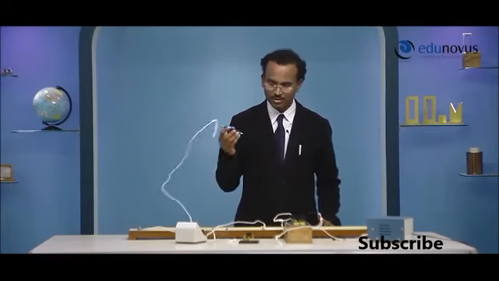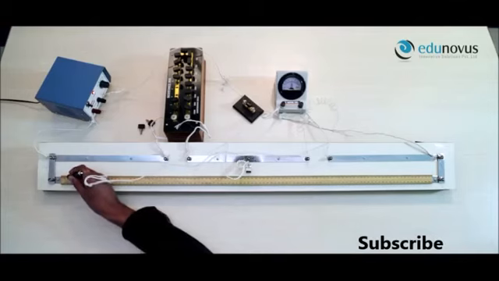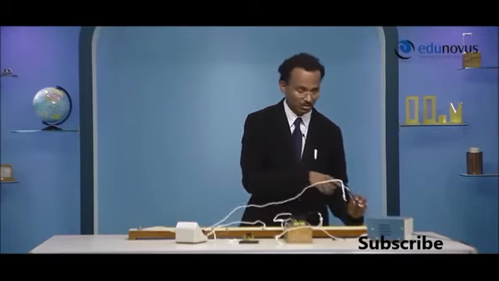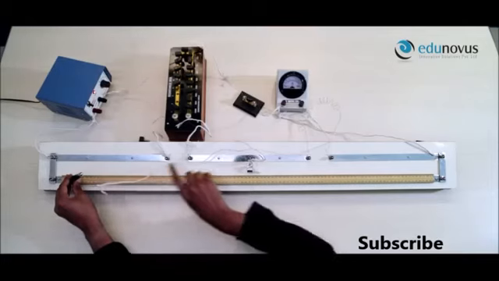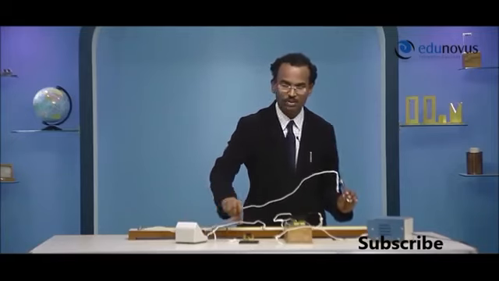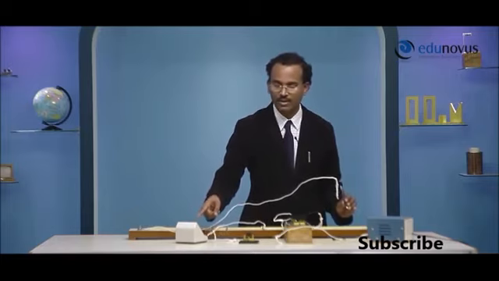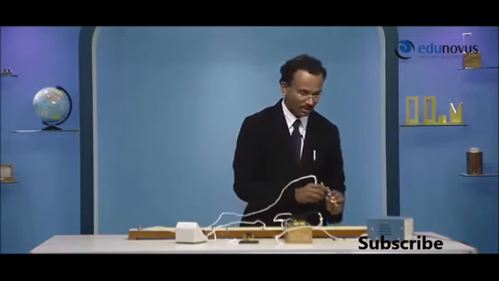Now if I take this jockey and place it at this end, which is at a very high potential close to 2 volts, we know that current will always flow from higher potential to lower potential. So current will now flow from here through the jockey through the negative terminal of galvanometer, and come out of the positive terminal of galvanometer. That means we expect the galvanometer needle to deflect towards left. So let's check whether it happens.